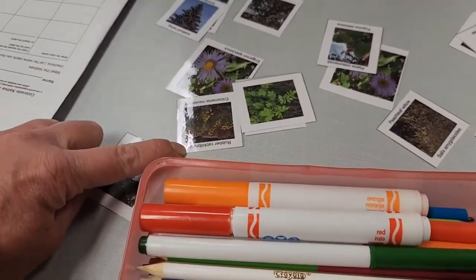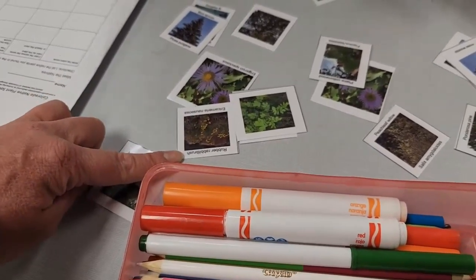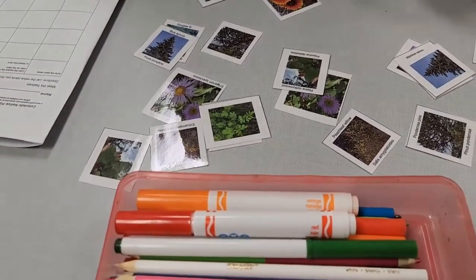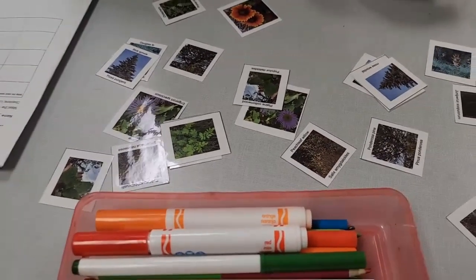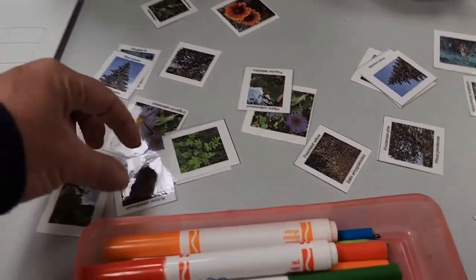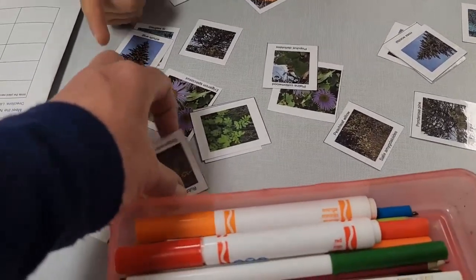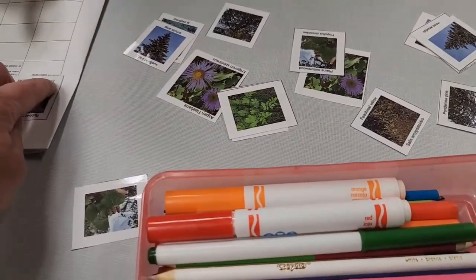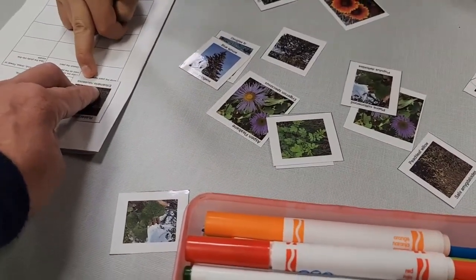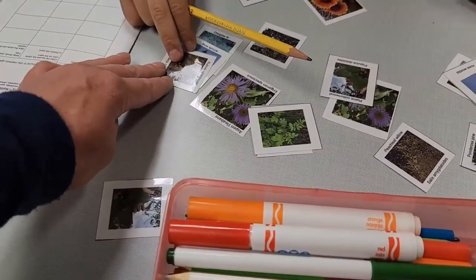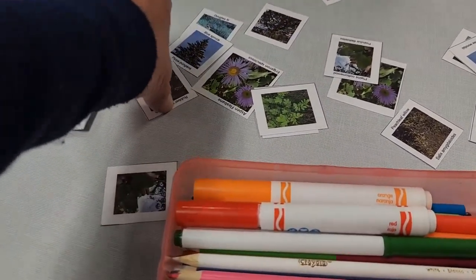See, this right here is the common name in English, and this is the Latin name. All plants have Latin names so that people can recognize them from all over the world. So you can write this name or this name, whichever one you want. So what does the bottom name say? That says Ericameria nauseosa. What does the top one say? Rubber rabbit brush. So say this was ours.